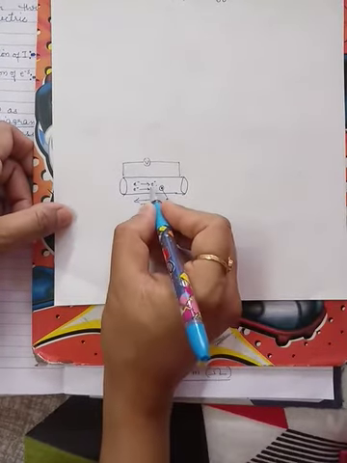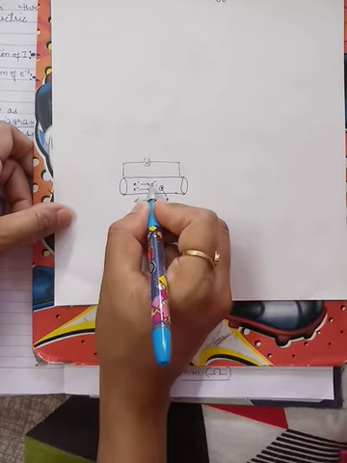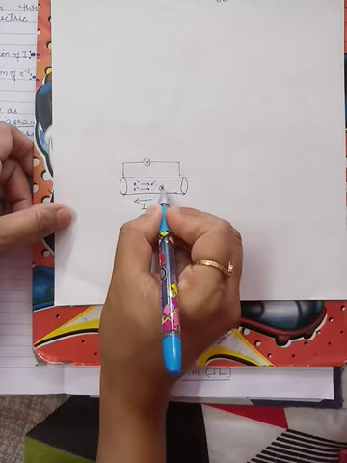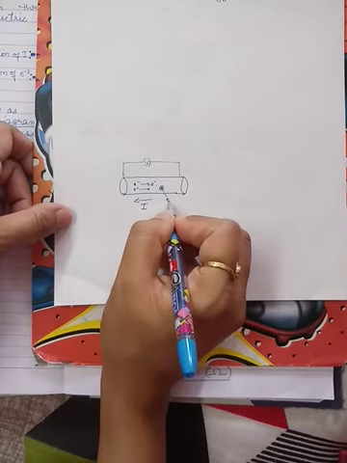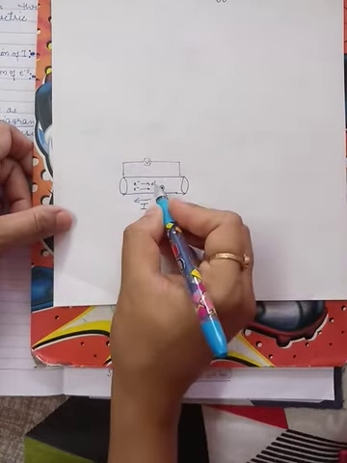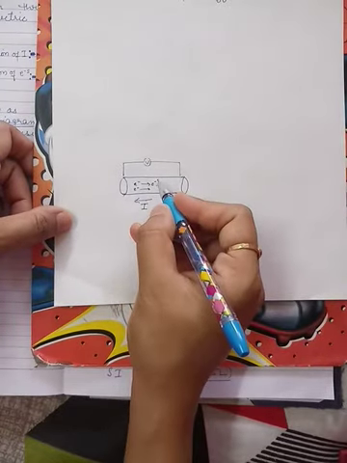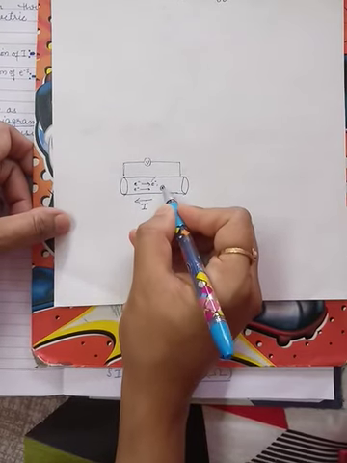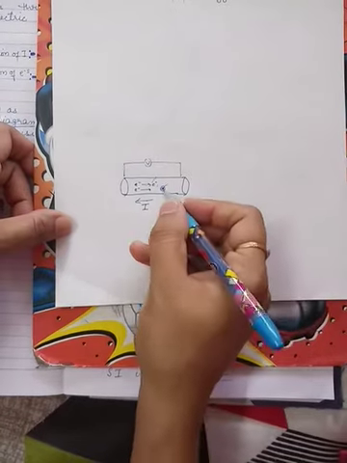When electrons move from one atom to another, they may get attracted towards the positively charged nucleus. So these are the two concepts: electrons may collide with each other, or get attracted towards the nucleus of an atom.